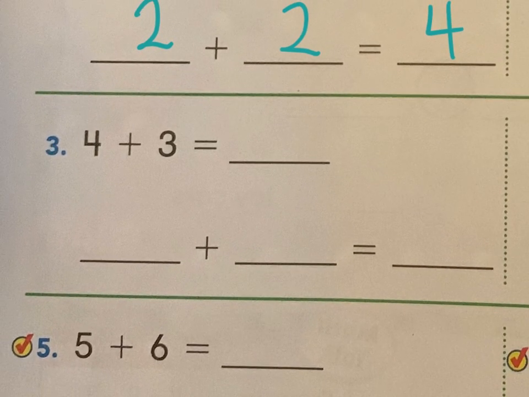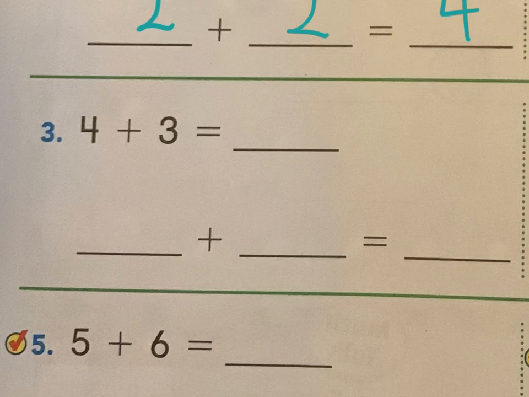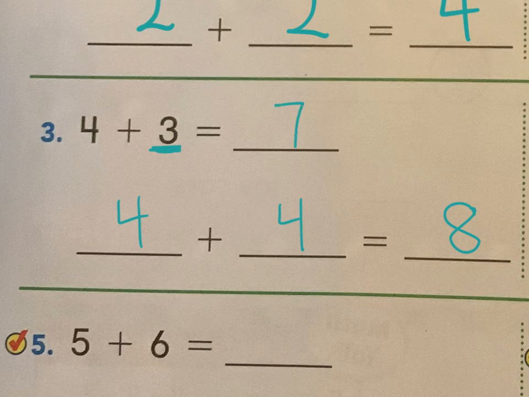Let's try number 3. 4 plus 3 equals blank. For this one, I'm still going to use my doubles fact of 4 plus 4 because I just really like that doubles fact. There's some that maybe you might like more than others. And what's that equal? 8. But notice this 3 is 1 less. So we need to take away, to subtract 1 from 8. So 4 plus 3 equals 7.